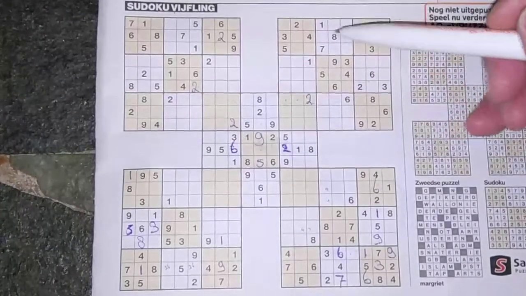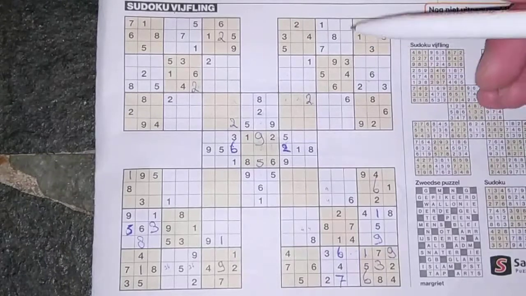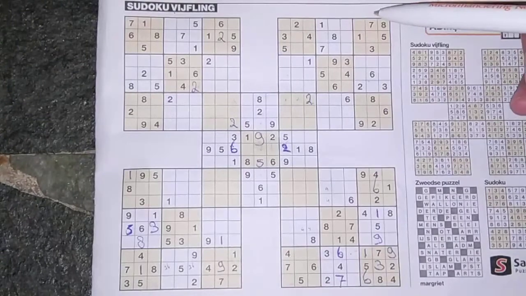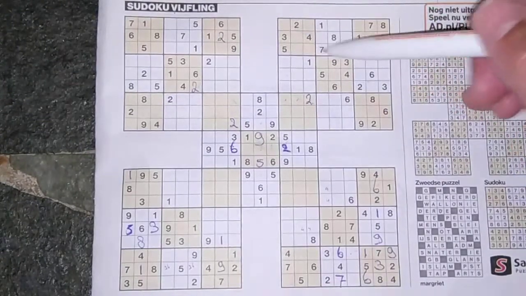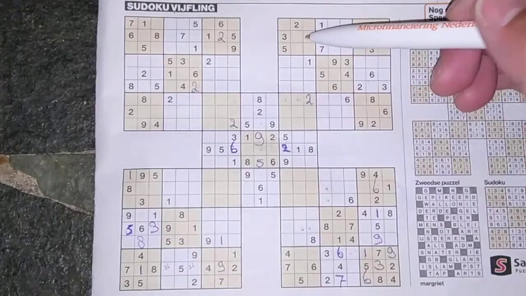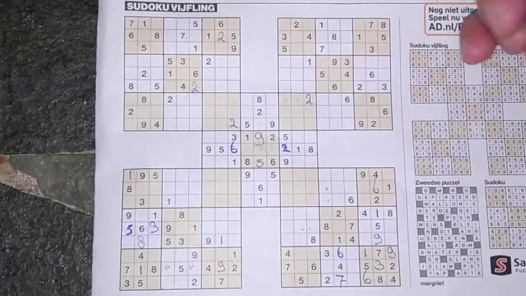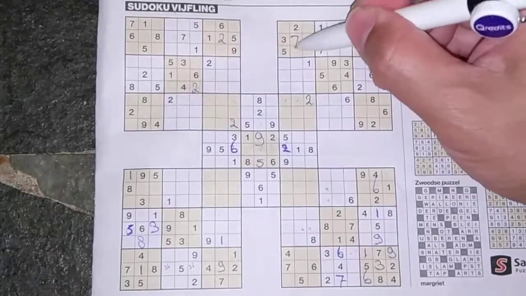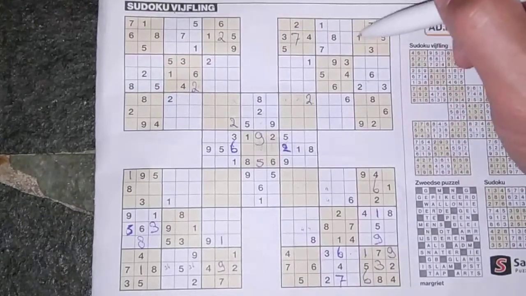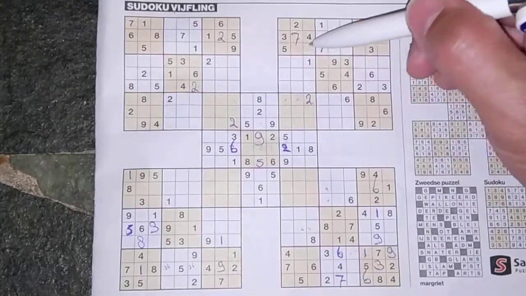Let me look to this big square. 7 in this row, 7 in the third row, so the row between, the second row, the only place for the 7 should be here. 1 in the first row, 1 in the second row, so the third row, the only 2 places for the 1 here or there.